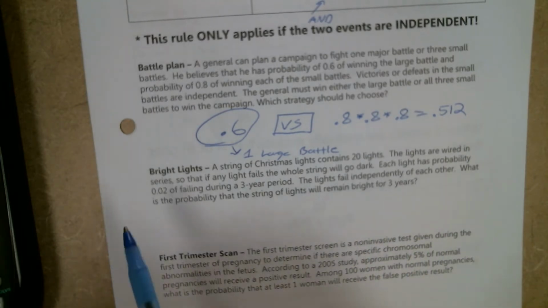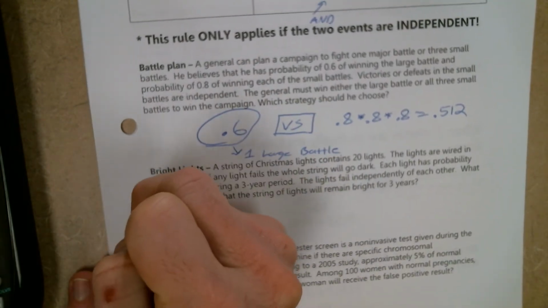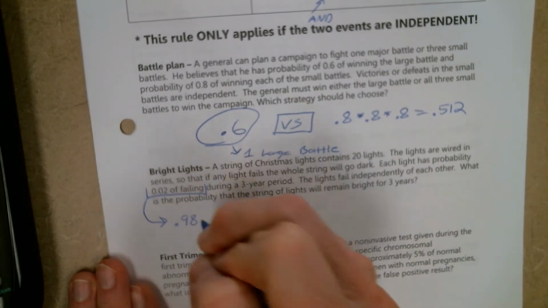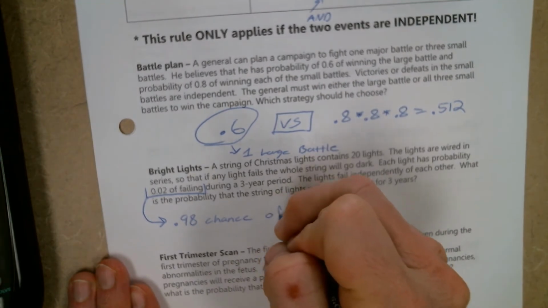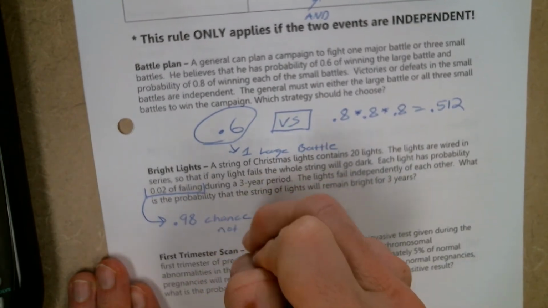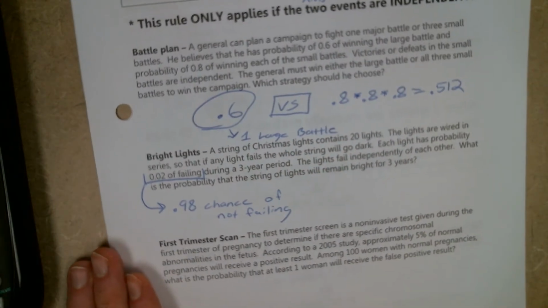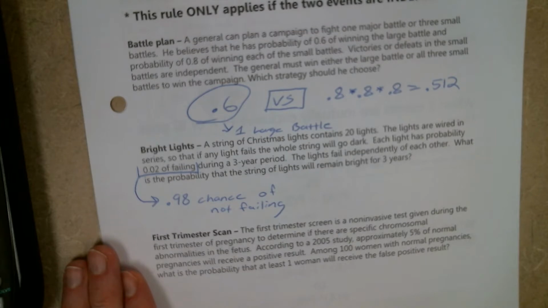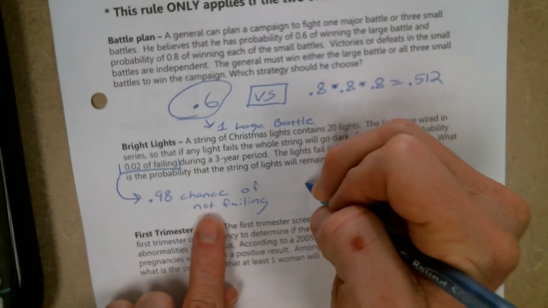Now, if they have a 2% chance of failing, that implies they have a 98% chance of not failing. For the lights to stay on, all 20 have to not fail. So we're basically saying, what are the odds that all 20 don't fail?